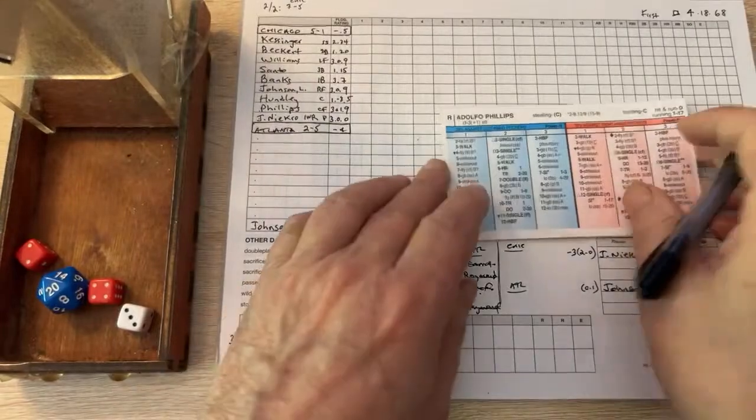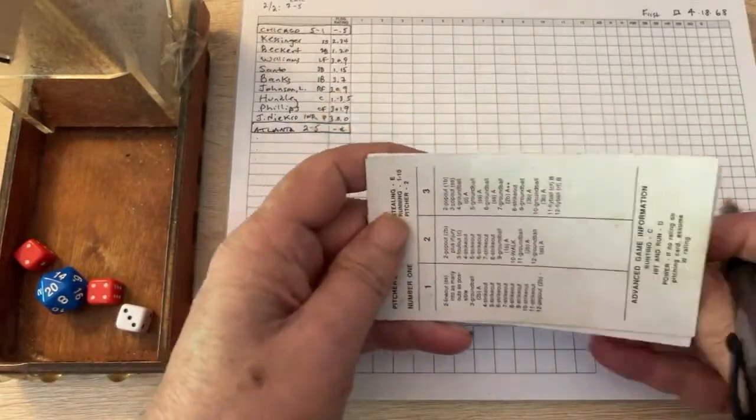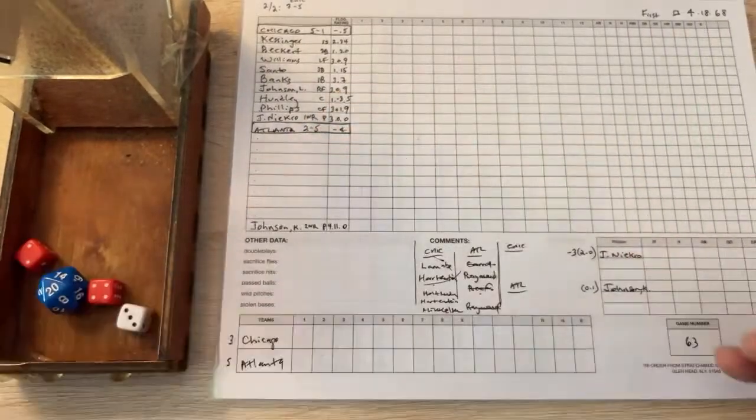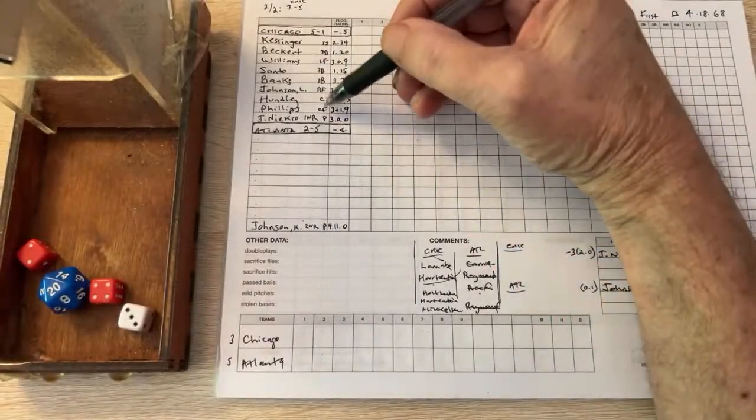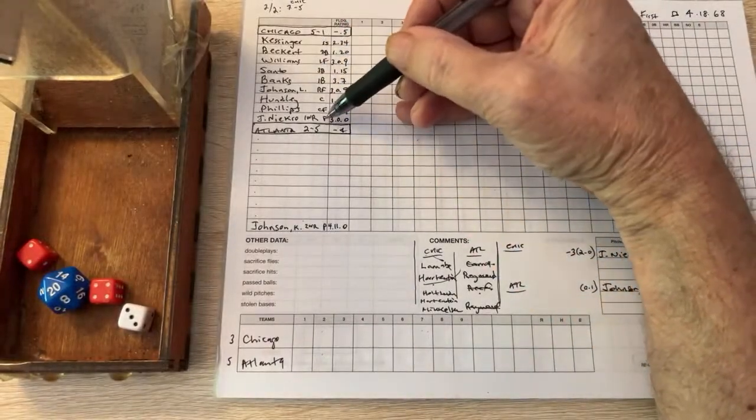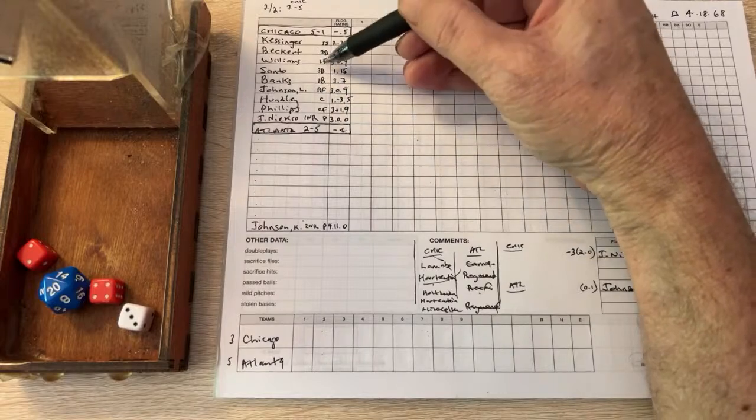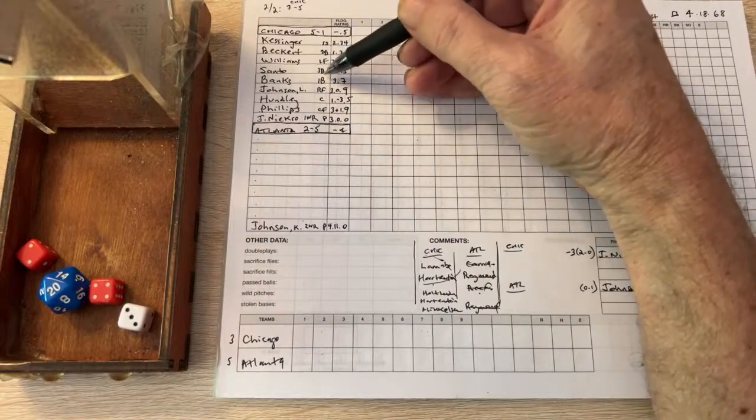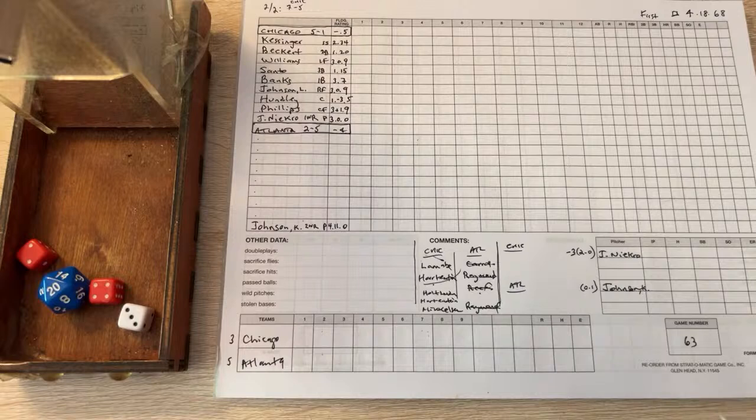And that takes care of the Cubs. What I like to do is just make sure that all the positions are covered. Pitcher, catcher, center, right, left, short, second, first, third. I don't do that out loud. But I like to do that.